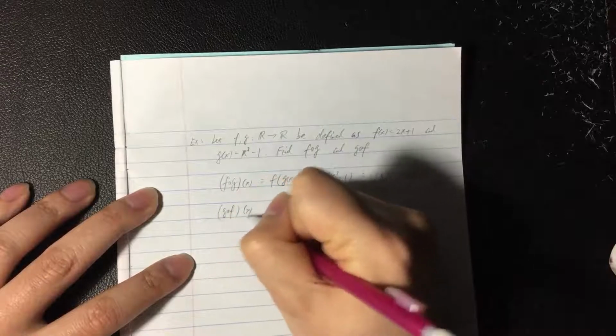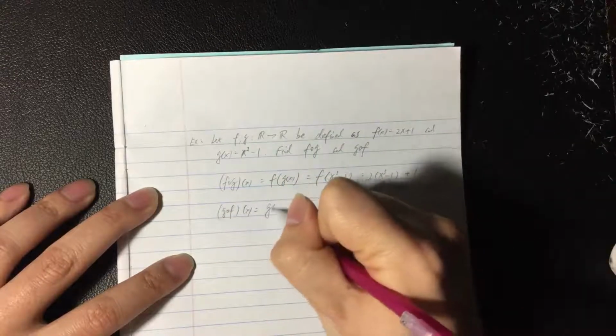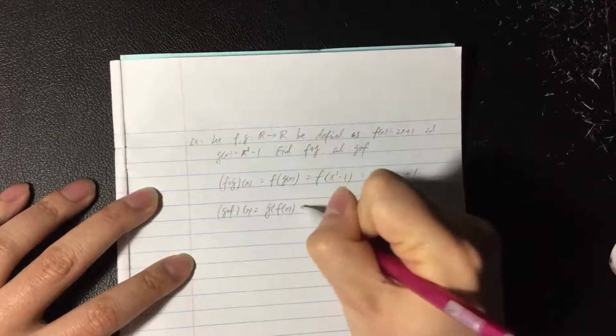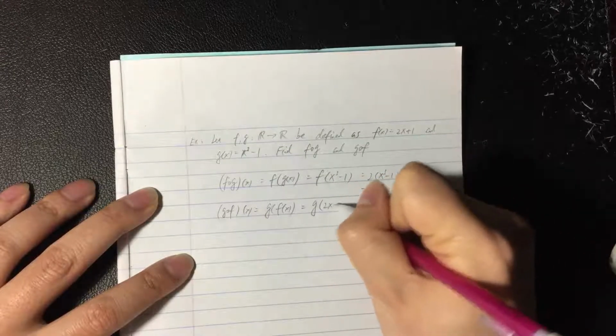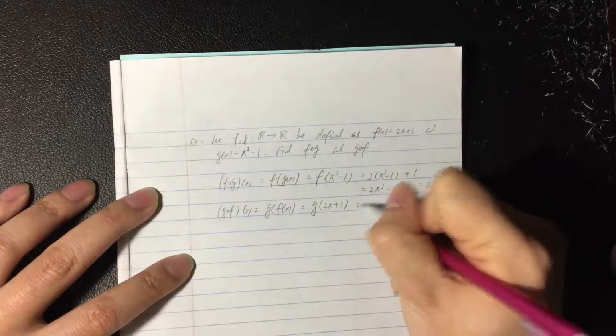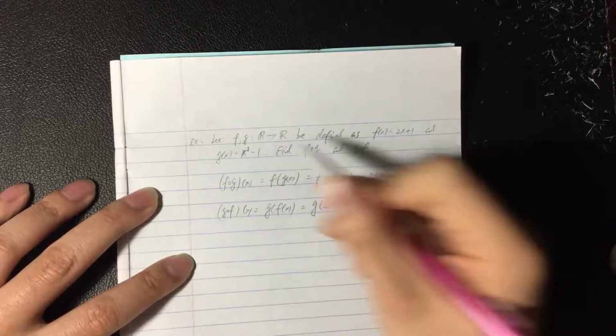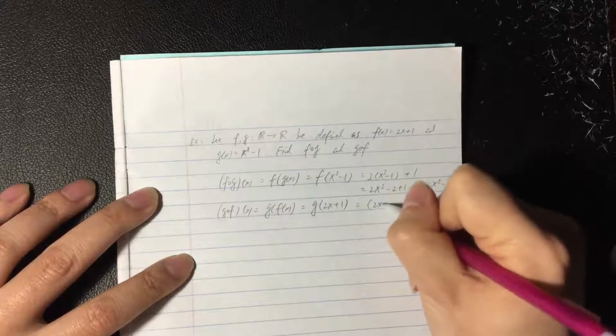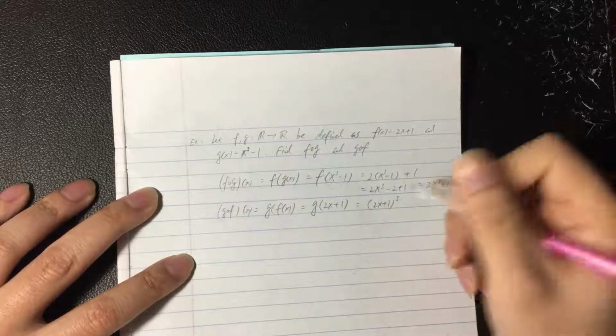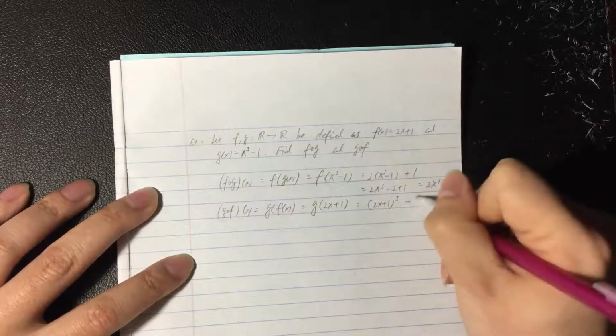g of f of x is g of f of x, that equals g of 2x plus 1. So we substitute 2x plus 1 into function g. We have 2x plus 1 cubed minus 1.